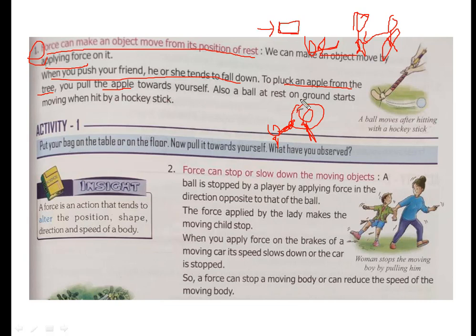Also, a ball at rest on the ground starts moving when hit by a hockey stick. This is a ball which is in rest position on the ground. When the hockey player, a person having a hockey stick, hits the ball, it will start moving in this direction. Unless and until the ball is hit, it will not move in any other direction. So this is the first point: force can make an object move from its position of rest. That means if an object is at rest, with the application of force, the object will tend to move.